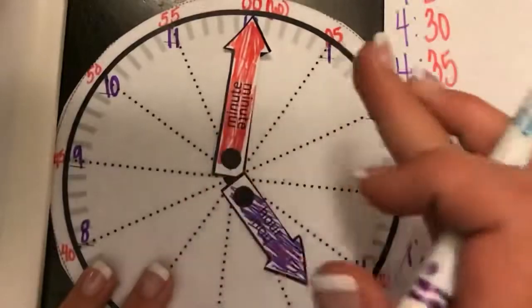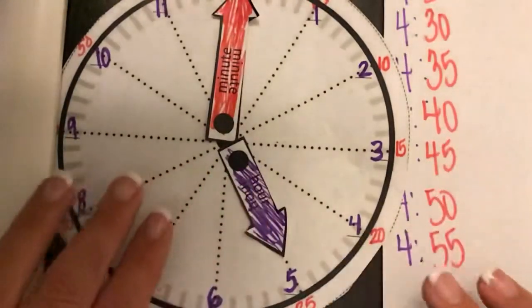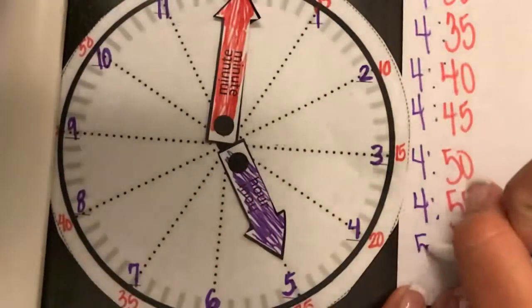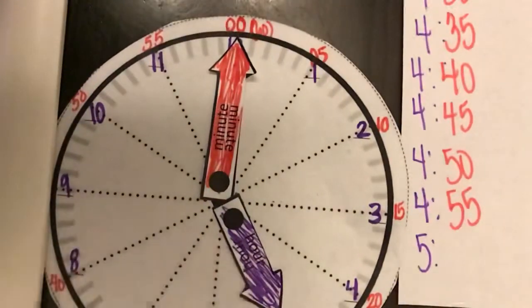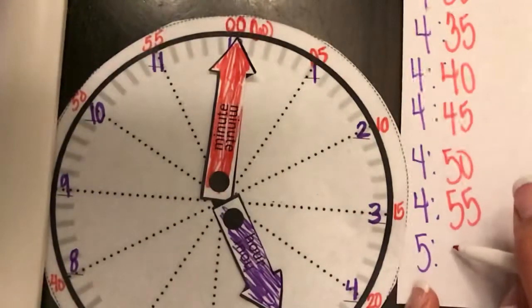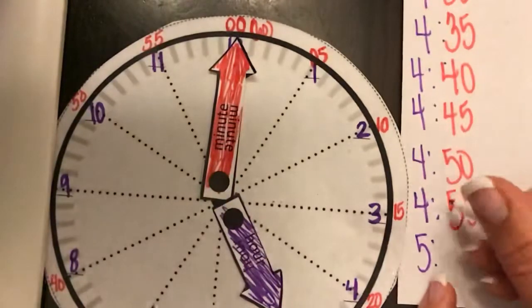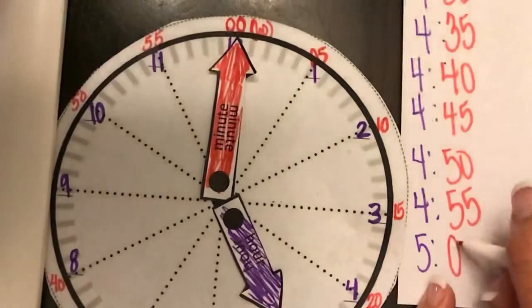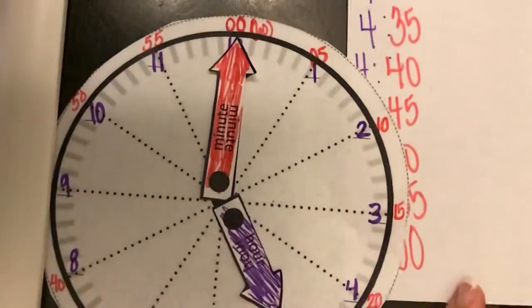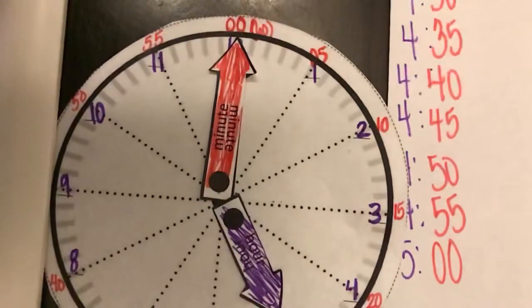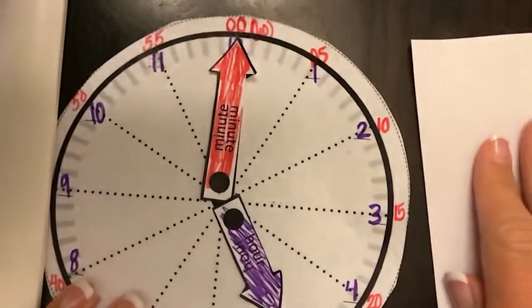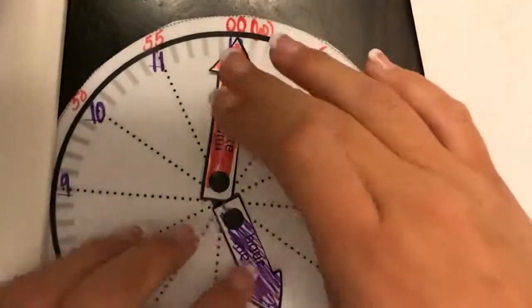If we did 5 more minutes, then the hour hand would be on the 5 and the minute hand would be on the 12, but we don't put 5:12, and we don't put 5:60 or 4:60, we put 5 o'clock, just like that. So now we're at 5 o'clock. All right, we're going to put another time on here. I'm going to show it to you.